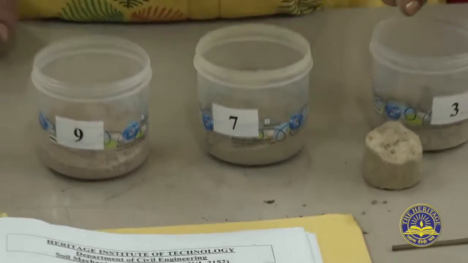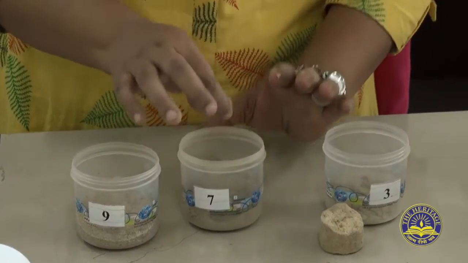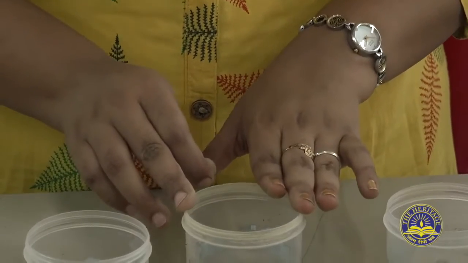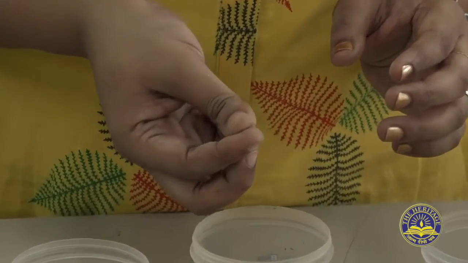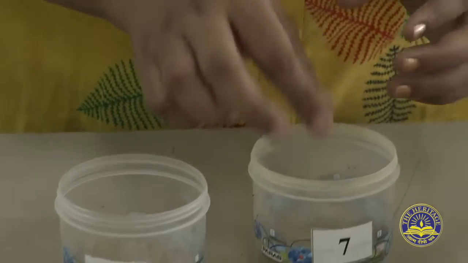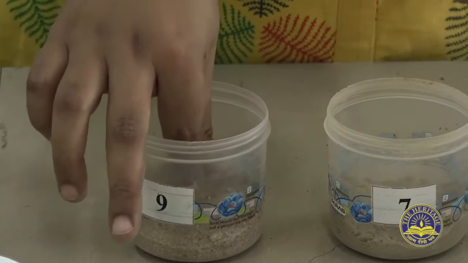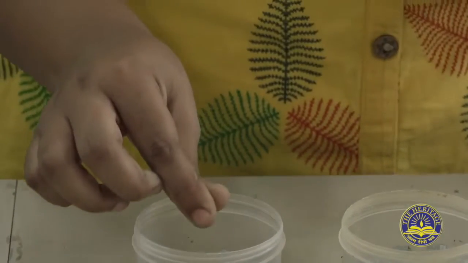So the dry strength for sample number 3 is high. Again, for sample number 7, as it is mixed soil, the dry strength is medium, not very hard or very low. But for coarse grain soil, the dry strength test cannot be performed.